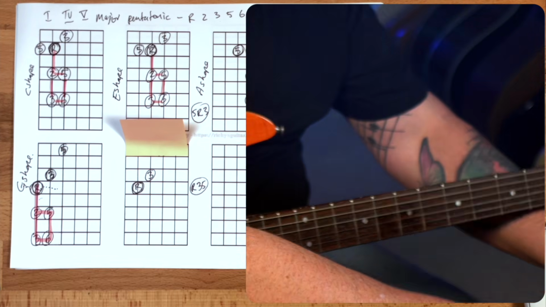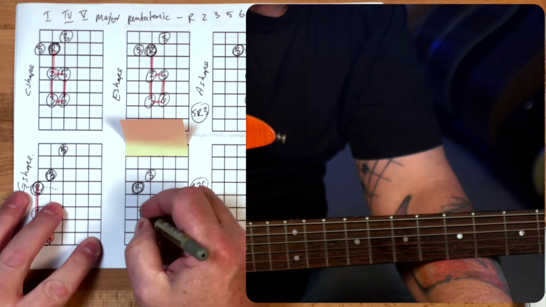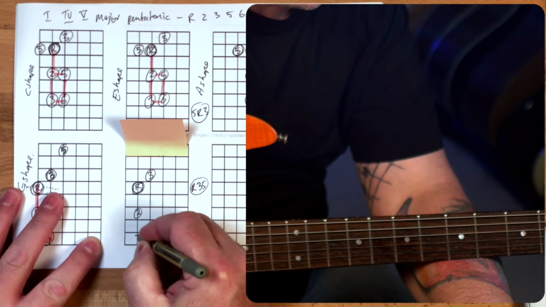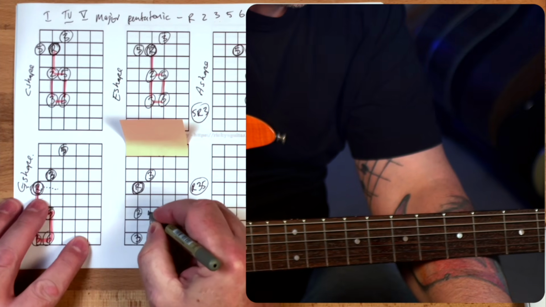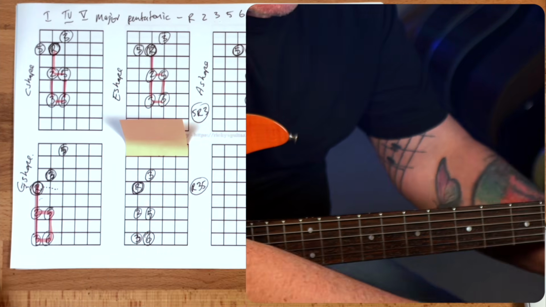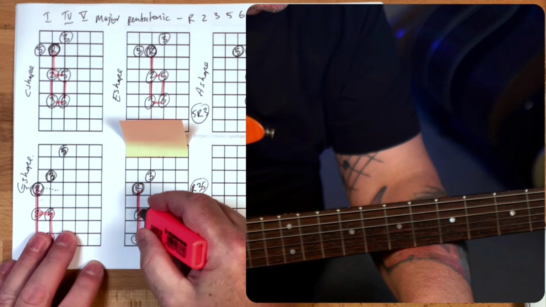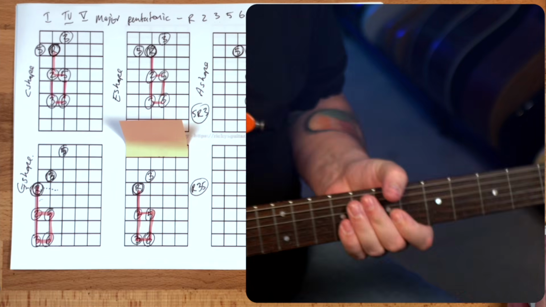So we've got the C shape. Let's draw it out again. Let's do the same thing. Root, 2nd, 3rd. If you're thinking to yourself, yeah, Ricky, we get it. We understand the shape and everything else. You don't need to draw all of them out. I do need to draw all of them out. I'll tell you for why.